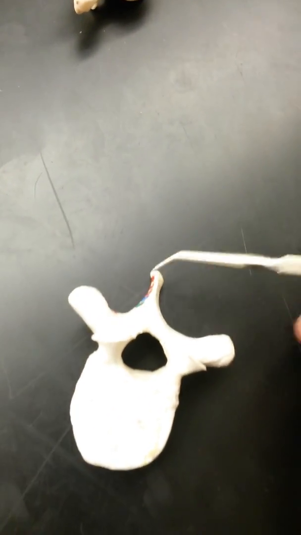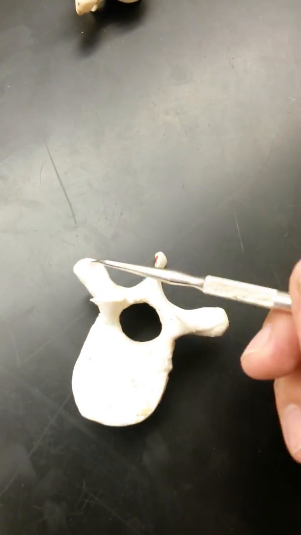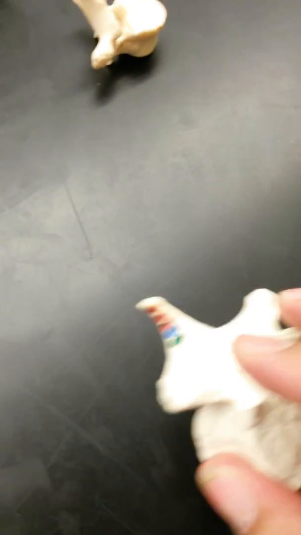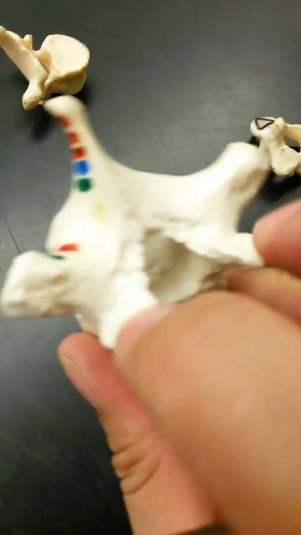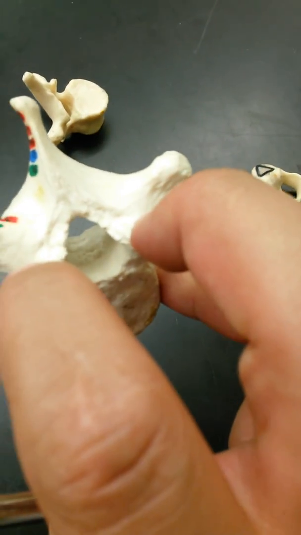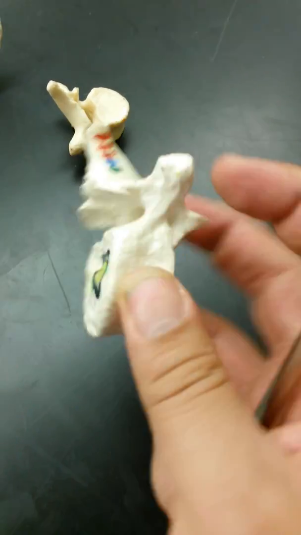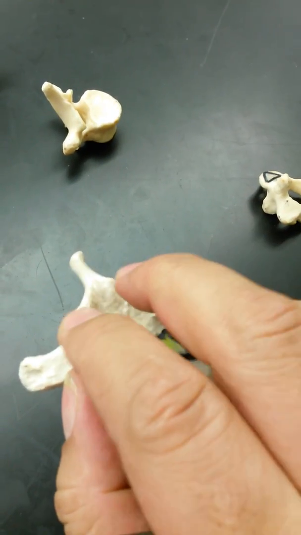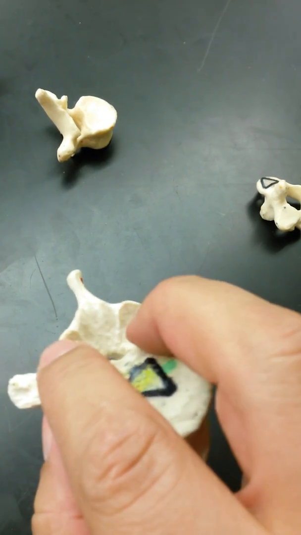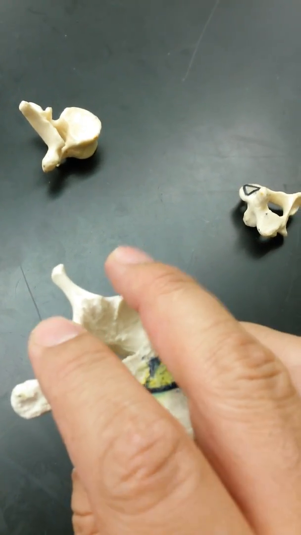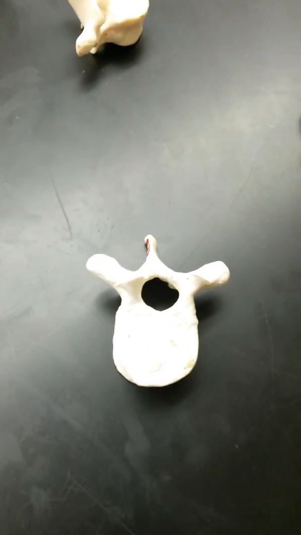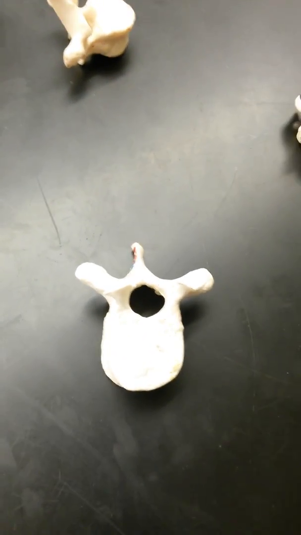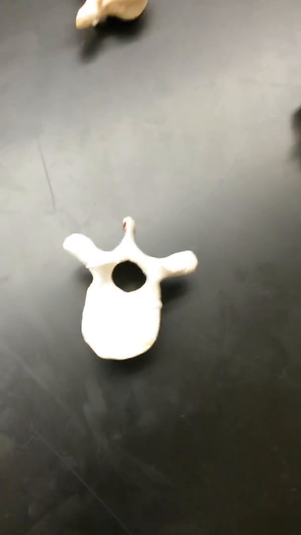And then you have 1, 2, 4: 1 spinous process, 2 transverse processes, and 4 articulation processes and facets. Those 2 here are the superior articular facets on top of the superior articular processes. And if you look down here, you see the 2 inferior articular facets on the inferior articular processes. So 1, 2, 4.